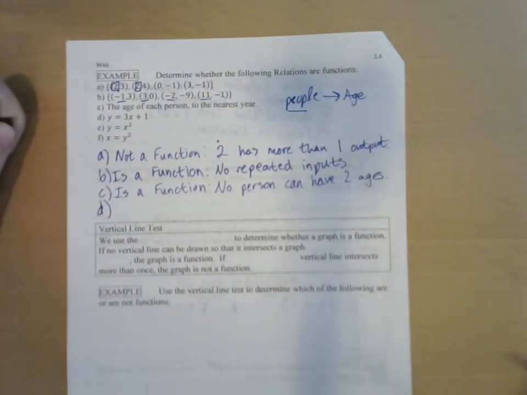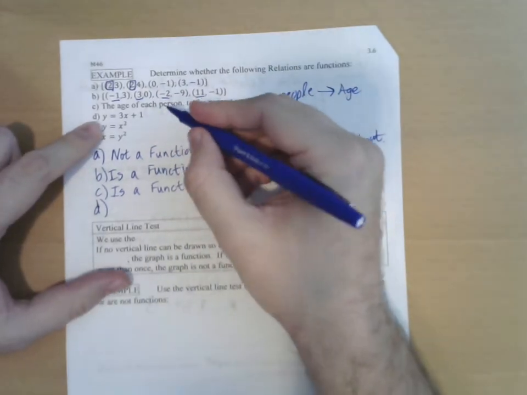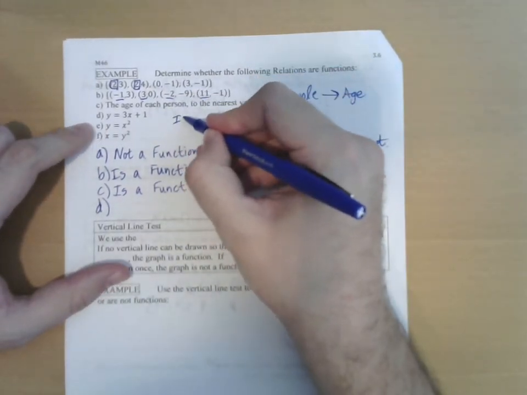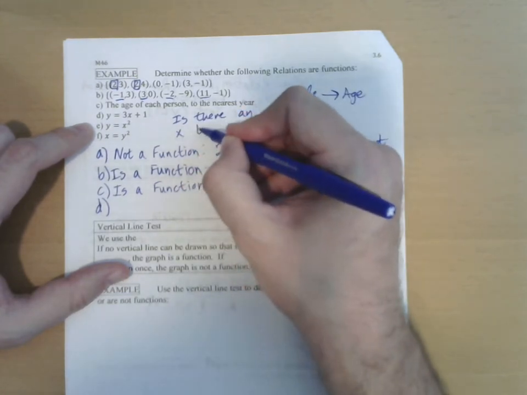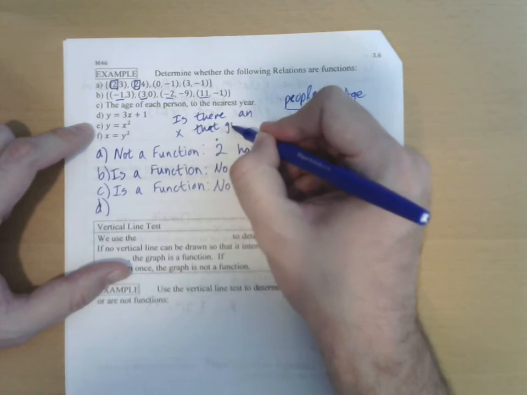So looking at D through F, these are equations now. These become more difficult to see. And so what you have to look at is, can you plug in an x? Is there an x that gives two answers?